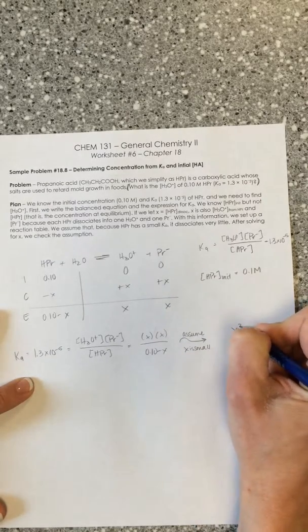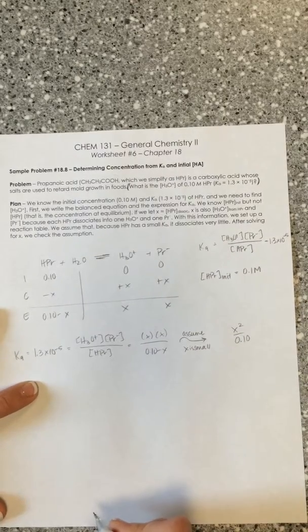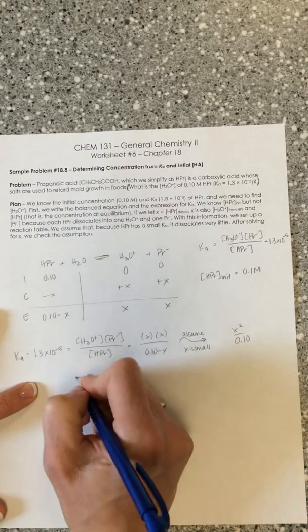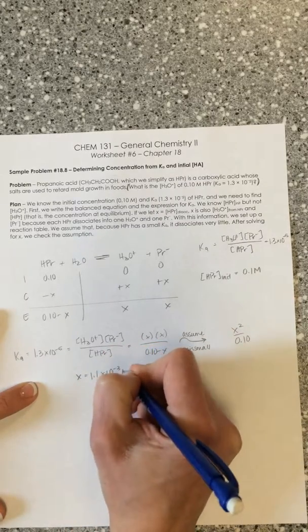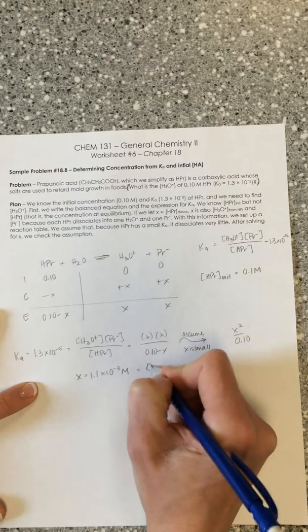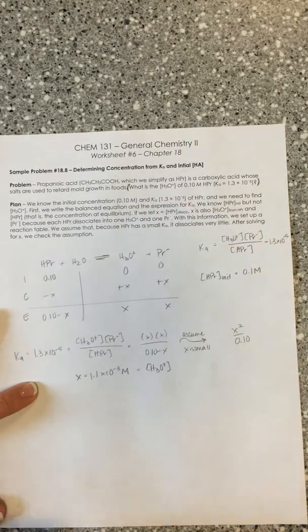So this simplifies to x squared over 0.1, which makes our algebra much simpler. We can solve for x, and that's equal to 1.1 times 10 to the minus third molar. That's equal to H3O plus, and that's what this problem is asking: the H3O plus concentration.